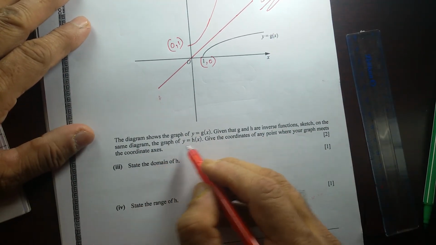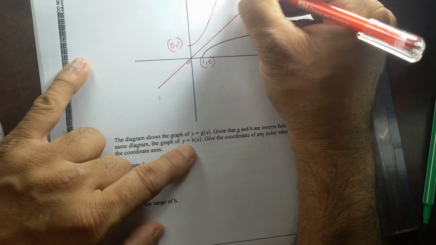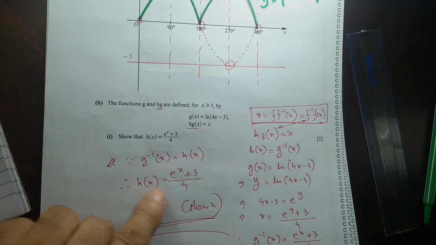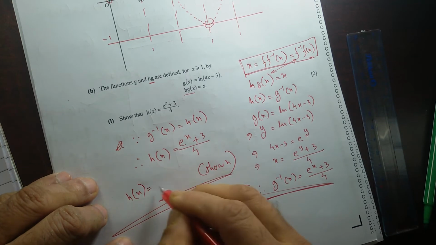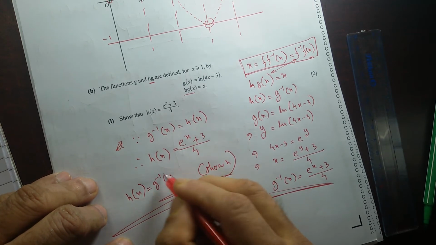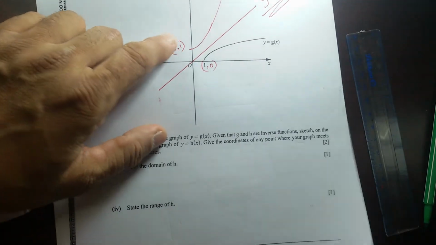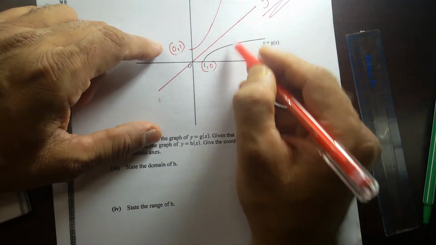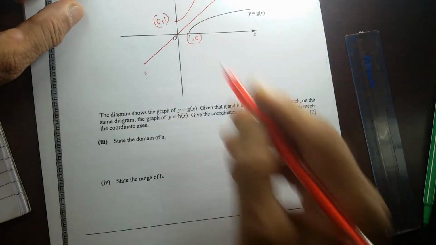Sketch on the same diagram the graph y equals h(x). As in the previous question we have seen that h(x) is nothing but g inverse of x. I said that, but I didn't write it down. It works over here. You can take one more point to do that, but I don't think you need more, because it's only 2 points. You got that.